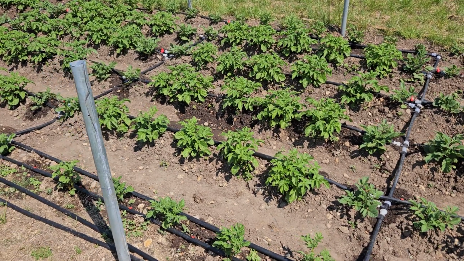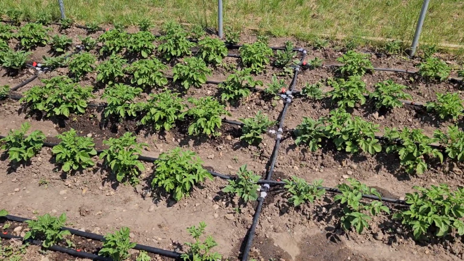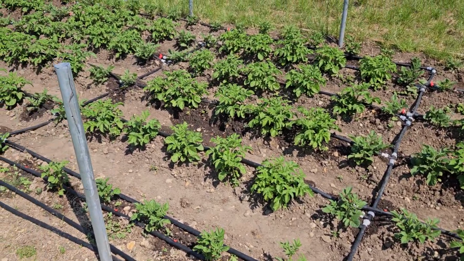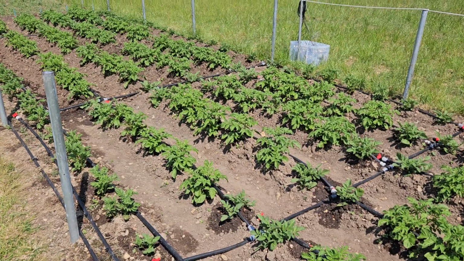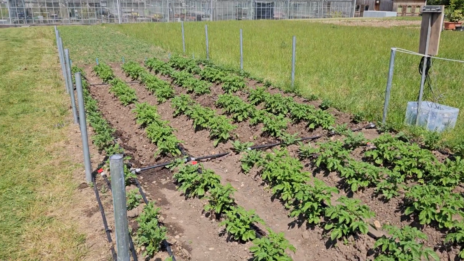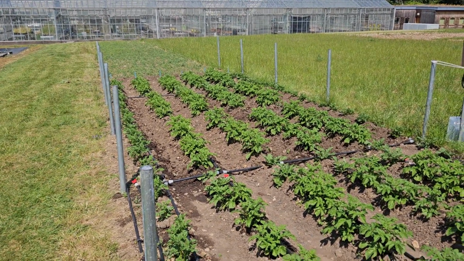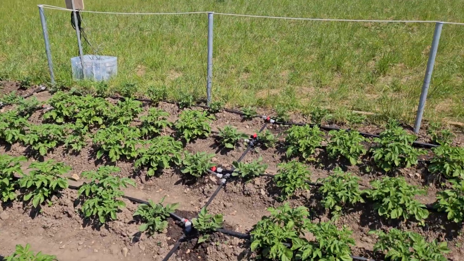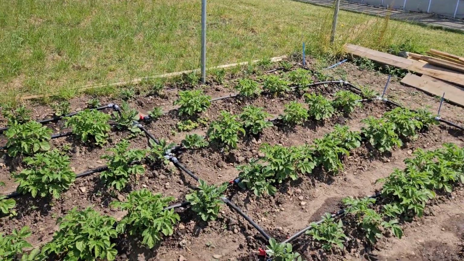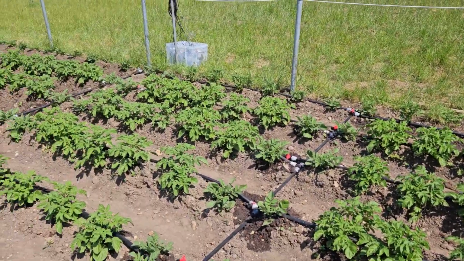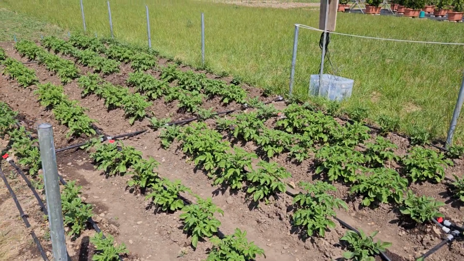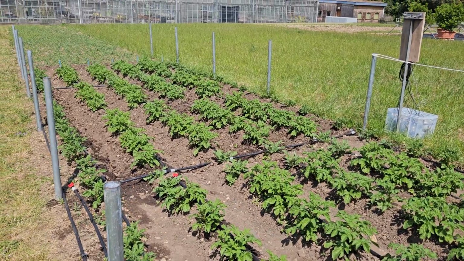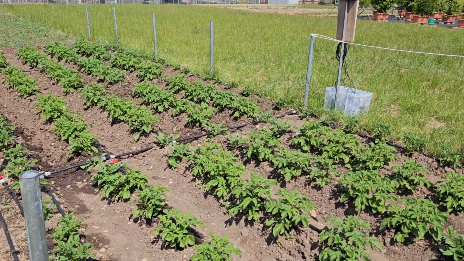So hopefully we'll see a significant saving in water and an insignificant difference in yield. That is not the aim, because obviously this is science, so I'm not trying to fudge anything, but yeah, that would be nice if it came out like that. It might be that we have a significant water saving with only a mild but significant yield loss, which would also be a good result.